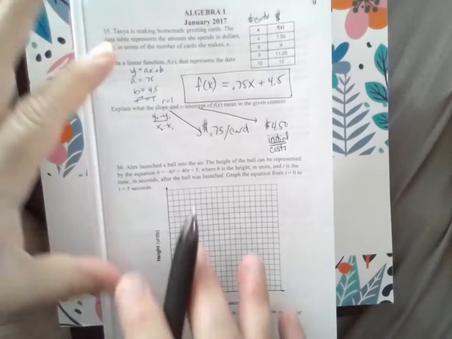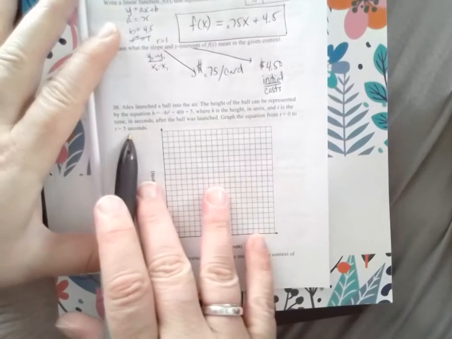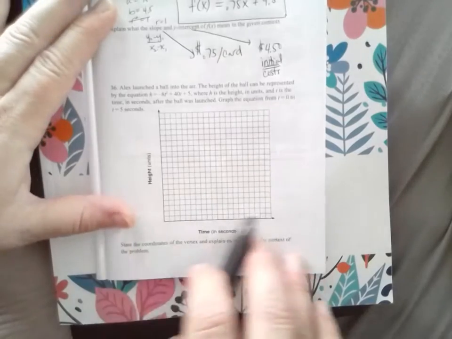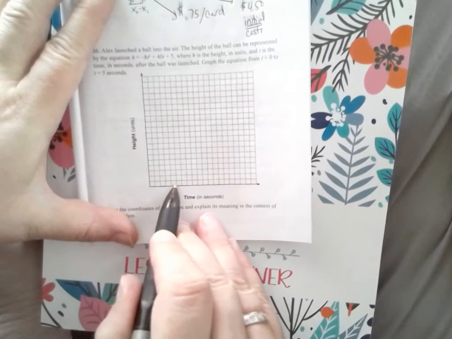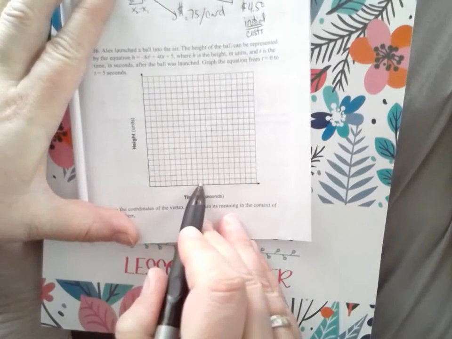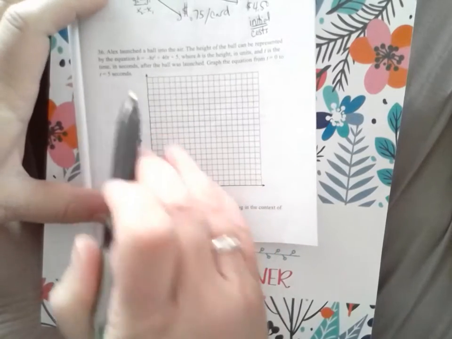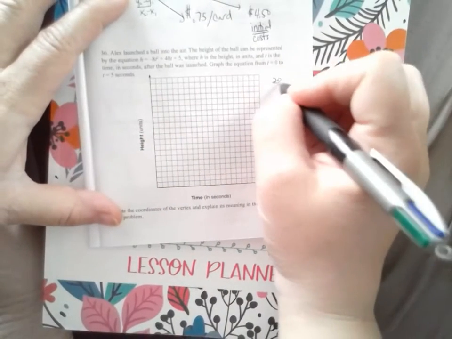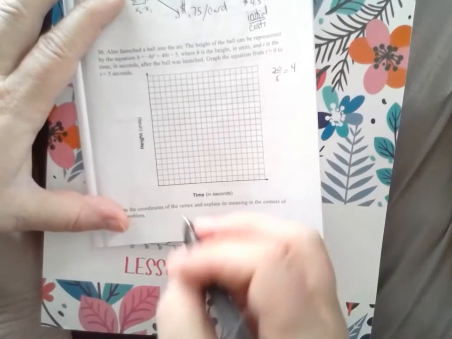Okay, 2 more questions. Alex launched a ball into the air. Height of the ball represented is t equals 0 to 5. So if I want this to be 0 to 5, then I need to calculate how to break this up nicely. I see 1, 2, 3, 4, 5, 6, 7, 8, 9, 10, 11, 12, 13, 14, 15, 16, 17, 18, 19, 20 boxes. I've got 5 jumps to make. 20 divided by 5 means that each t value is going to show up every 4 boxes.